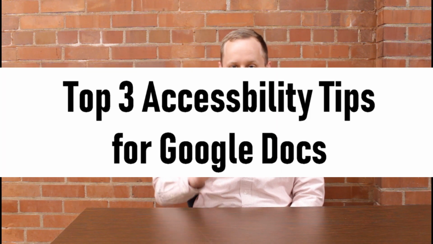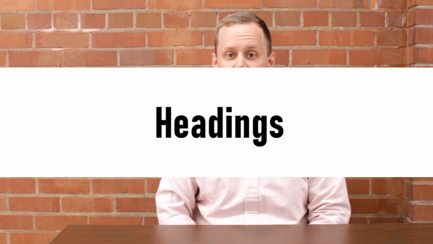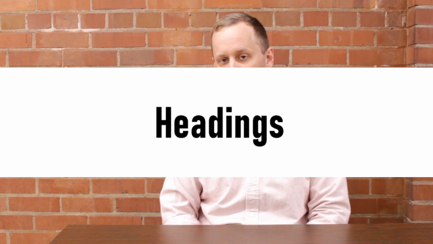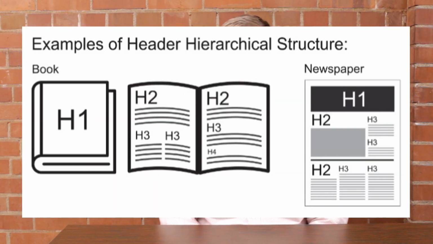And today I'm going to be going over my top 3 accessibility features on Google Docs to make your documents more accessible right now. First up is headings. Now, headings is a way to easily navigate around a page, especially if you're using a screen reader or any other accessible technology. So when we think about headings, heading 1 is usually a page or title of the main content. There's only one of these usually, and it's the most important.